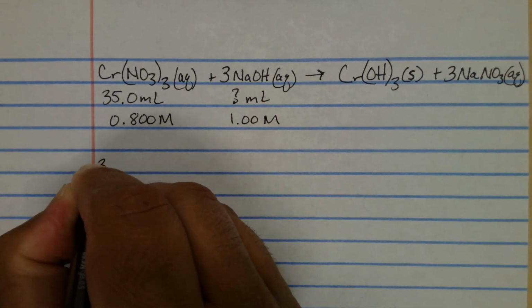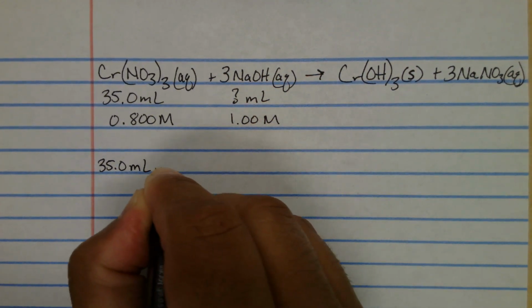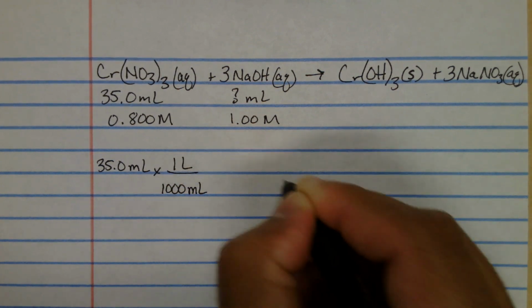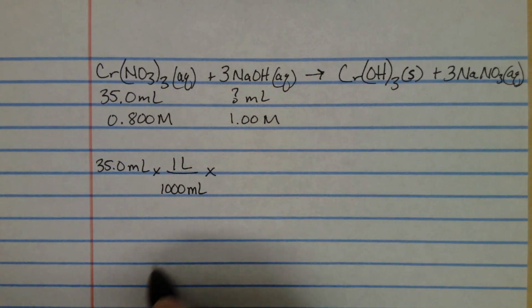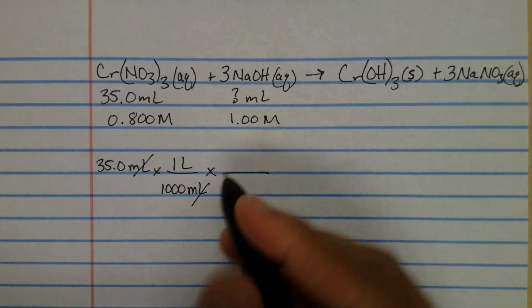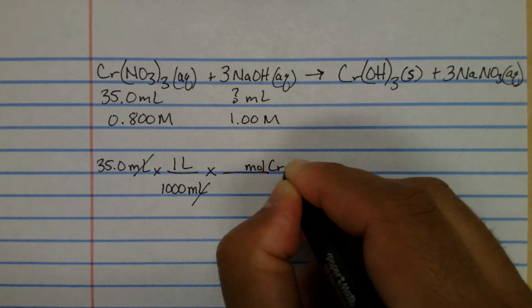We'll start with our 35 milliliters and we'll convert to liters like we've done. And we convert to liters because in our next step here, we're going to convert to the mole of the chromium nitrate, chromium 3 nitrate.